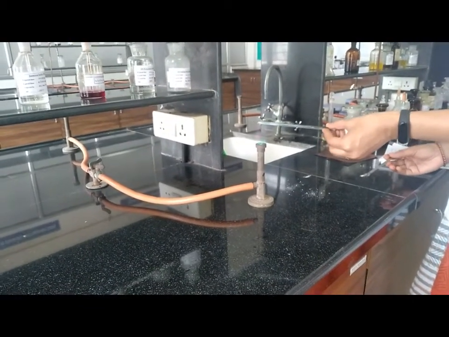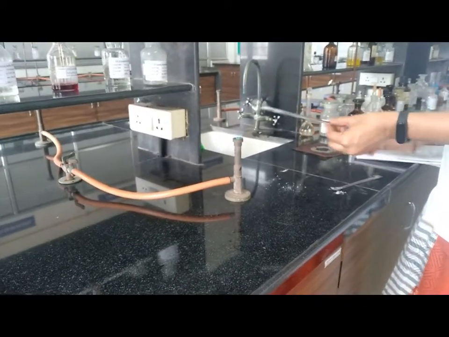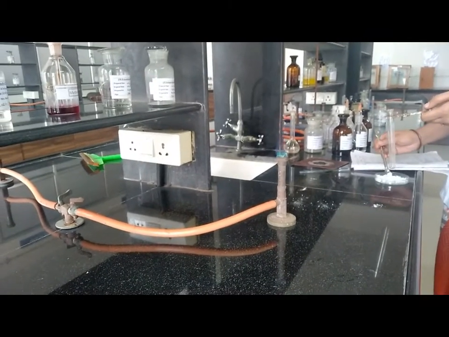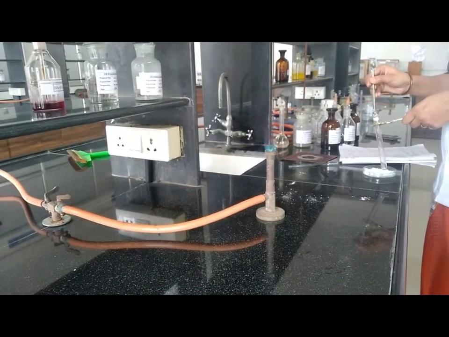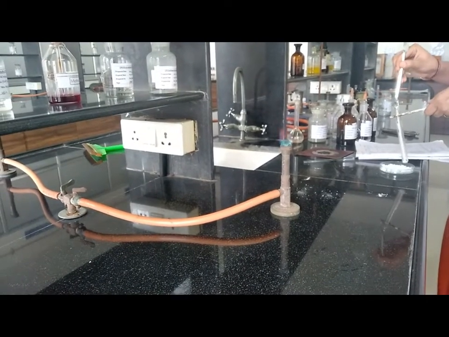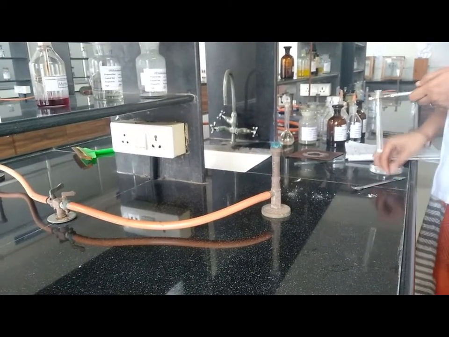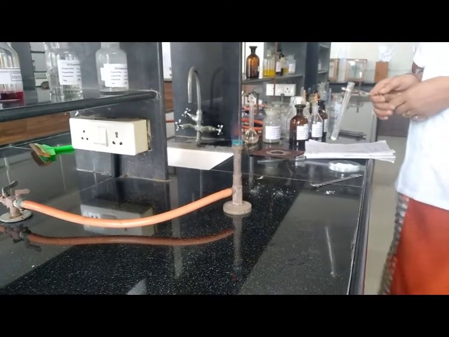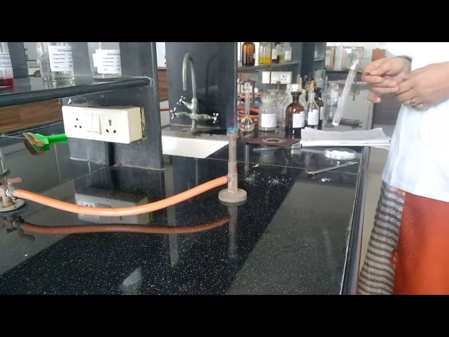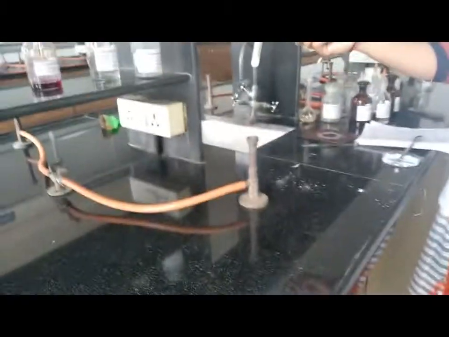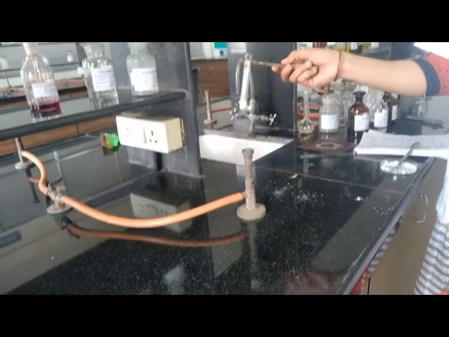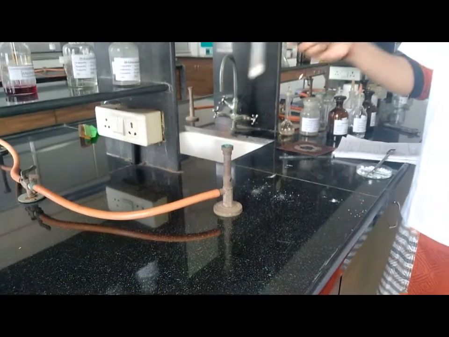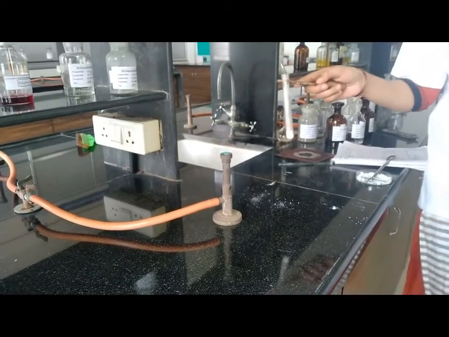It shows a sooty flame, that means the compound is aromatic in nature. Now the next test is heating with soda lime. For that we have to take 0.5 gram of sample, then add 2 gram of finely powdered soda lime and 1 gram of coarse soda lime. After heating, the odor of benzene is evolved, that means the compound is highly aromatic in nature.